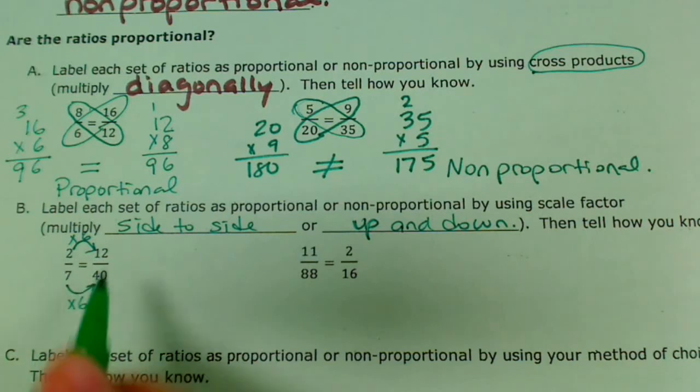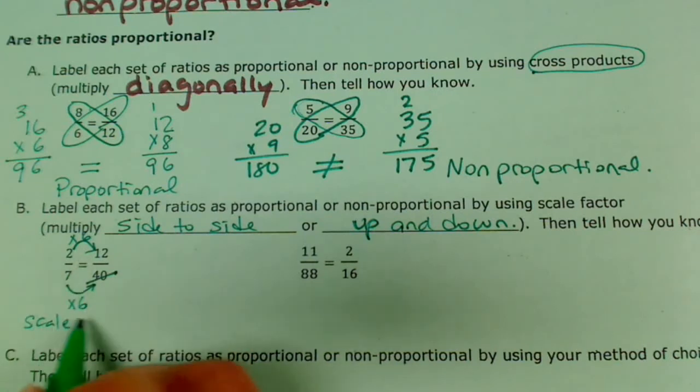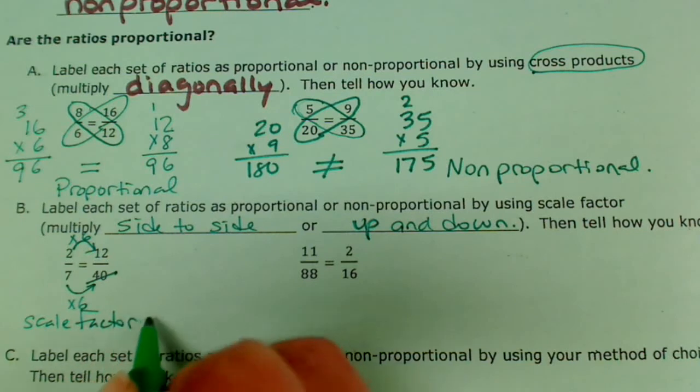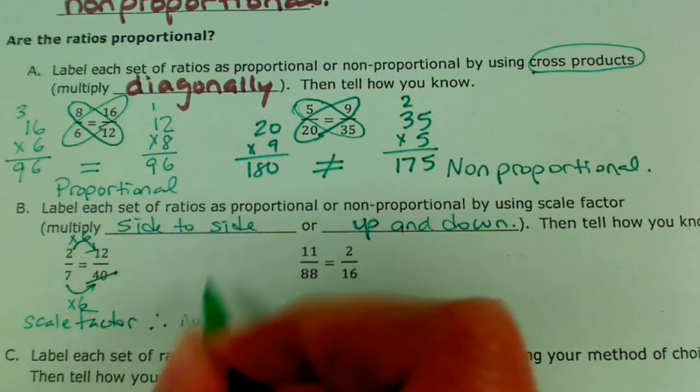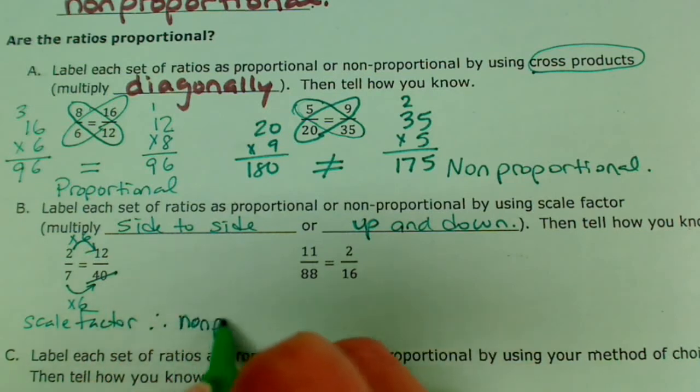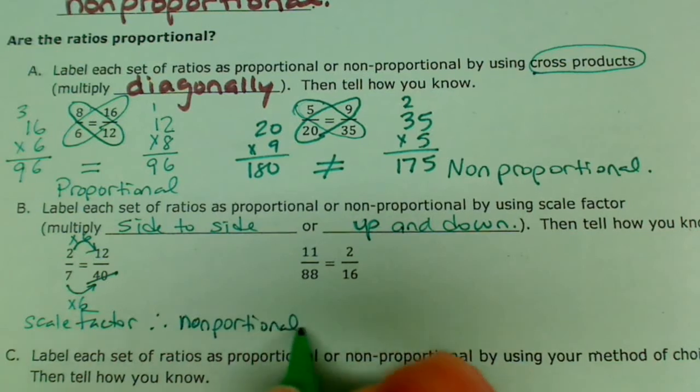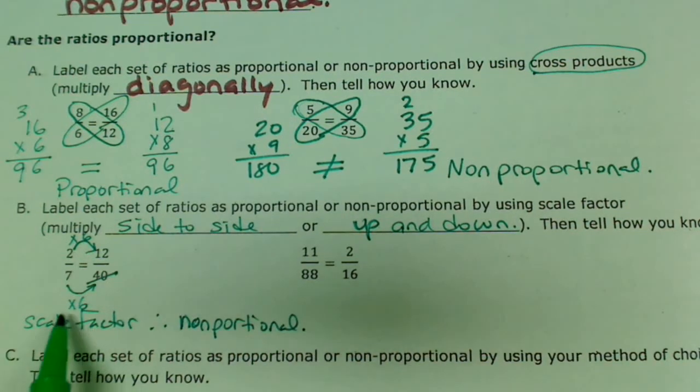Well, 7 times 6 does not equal 40. So since the scale factors are not the same, we know that this is non-proportional. The scale factor here is 6, and since 2 times 6 equals 12, but 7 times 6 does not equal 40, this proportion is non-proportional.